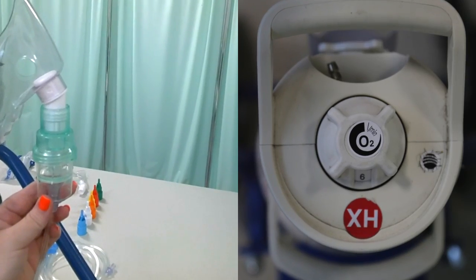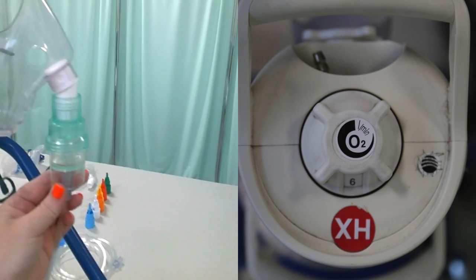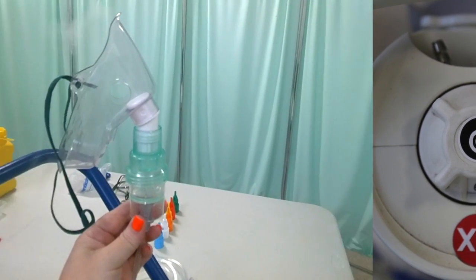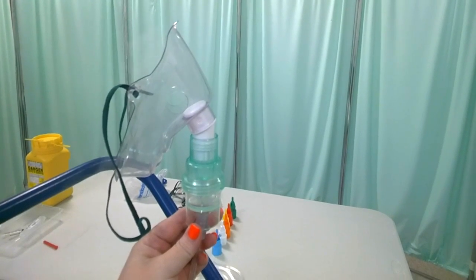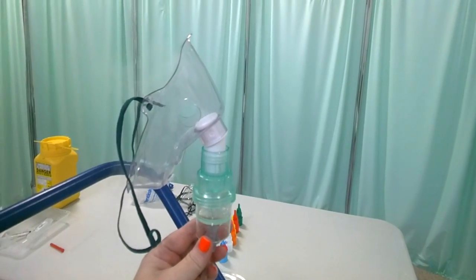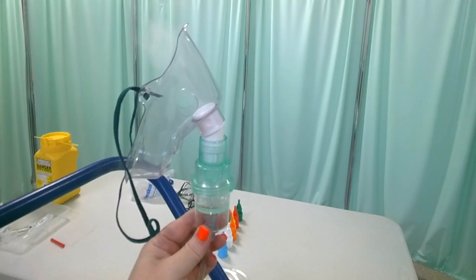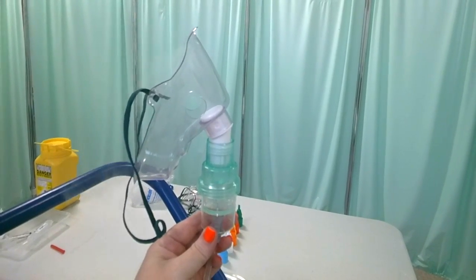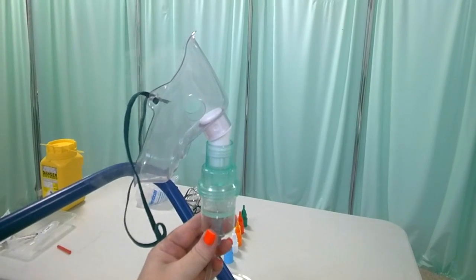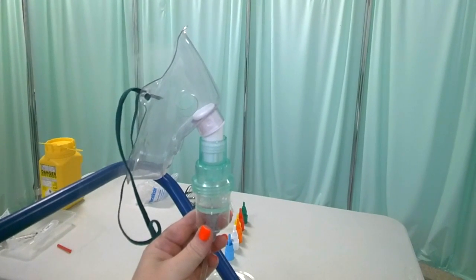So let's go back up to 6 litres again. So get familiar with what that particular sound is like, because that's a really easy way to tell whether you're using your nebulizer mask at the correct flow rate. And that is how we assemble and use a nebulizing mask.